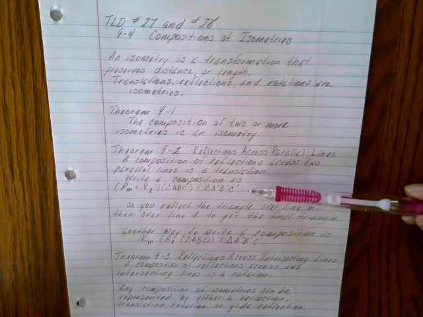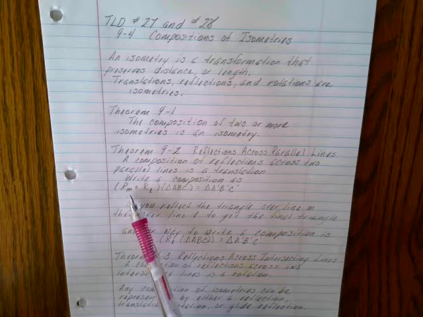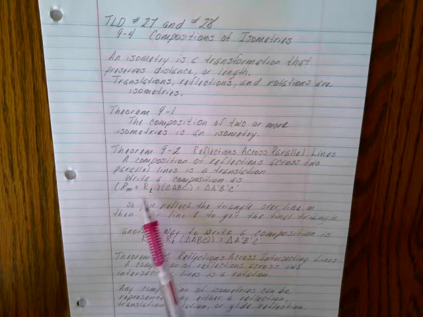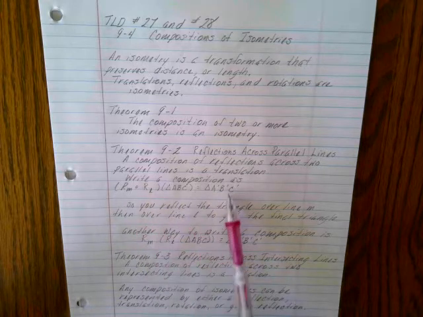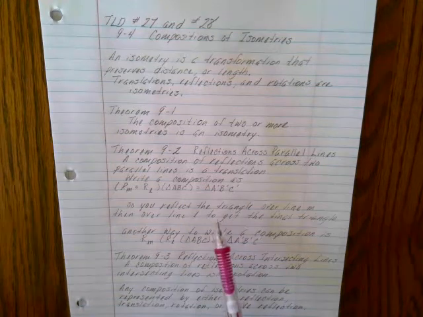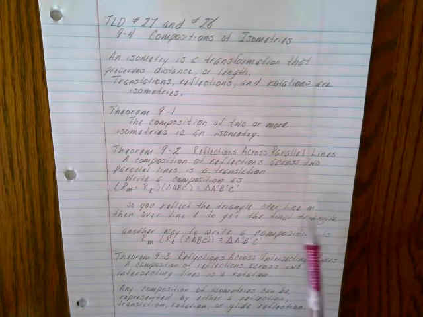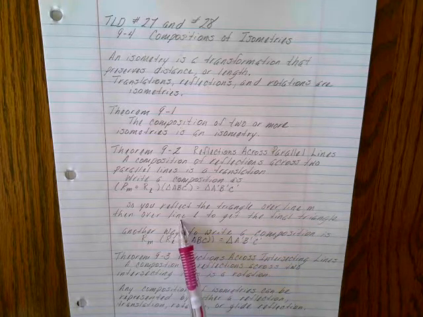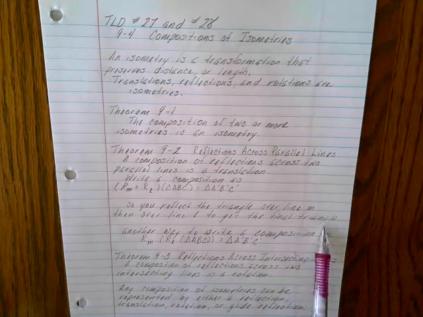So to write this as a composition, it's going to be reflection over, in my case, I use line M and line L, and these two lines are parallel to each other, and that's going to give me my image, which is A prime, B prime, C prime. So you reflect, in this case, a triangle over line M, and then over line L, and these two lines are parallel, and you're going to get your final triangle, which is going to be just like you translated it.